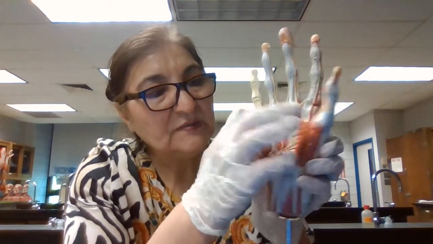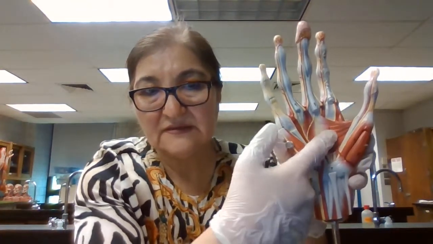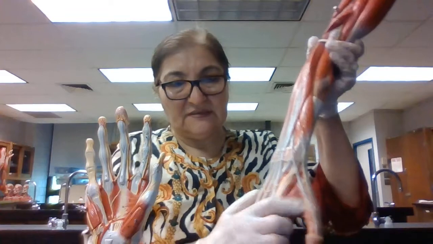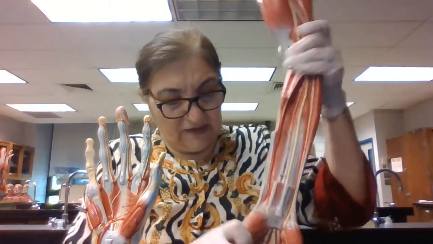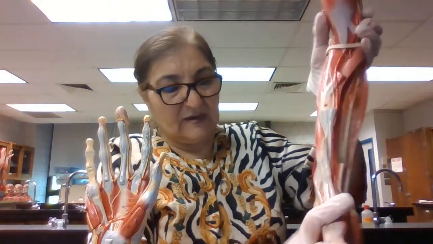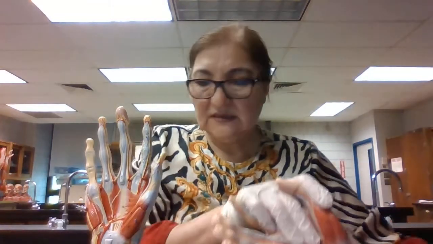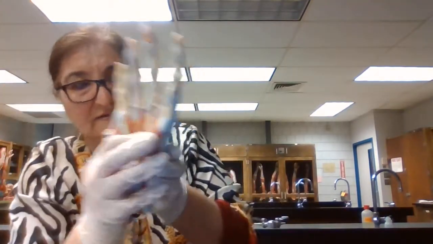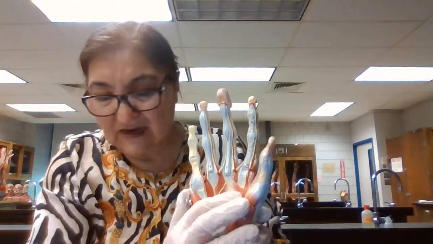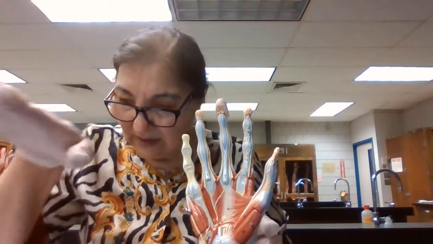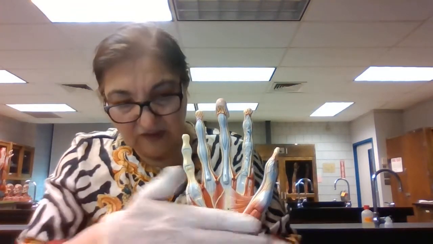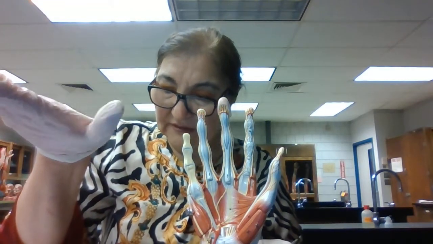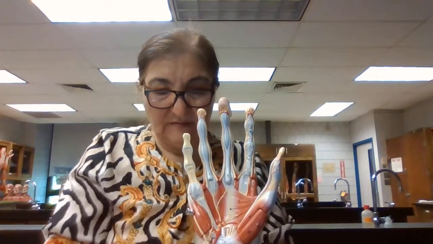But adductor pollicis is this one, the big one. I show you in my hand, and I show you here on the hand model, in the front and in the back. Abductor pollicis brevis is this muscle I'm holding. And this is adductor pollicis. The origin is the capitate and the metacarpal bone, and the action is adduction. The nerve is ulnar.